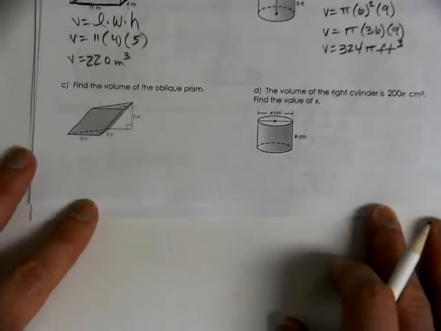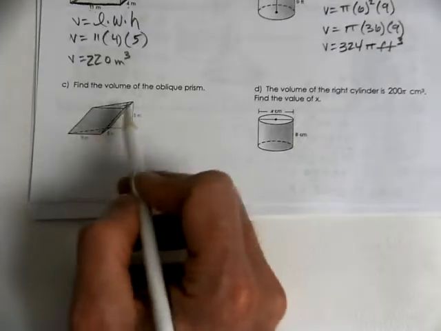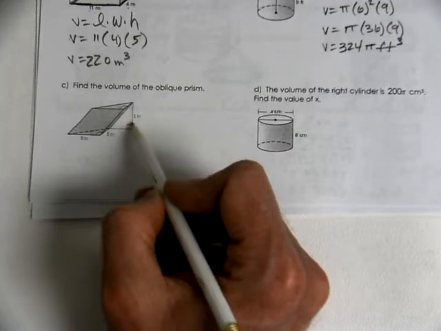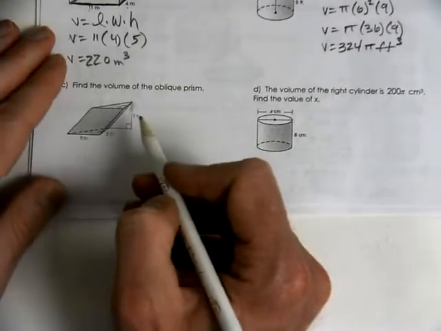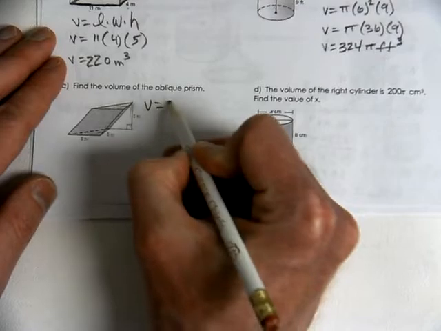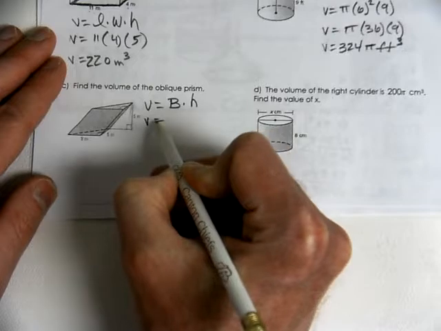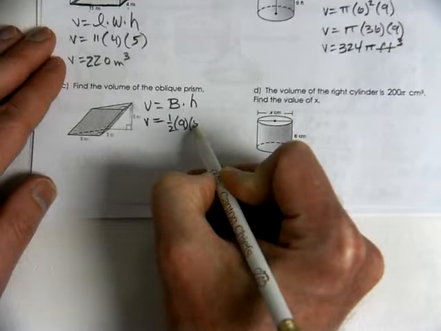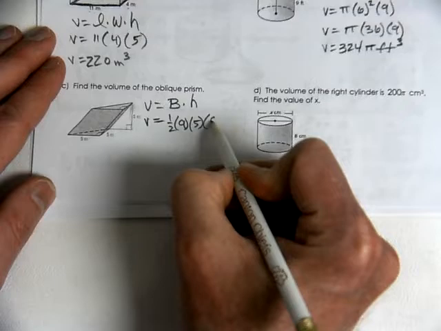Here is an oblique prism, triangular prism. It's oblique because it's slanted. The value you need is going straight up and down from the highest point to the lowest. The volume is the area of the base times the height. The base in this case is a triangle, so it's half of 9 times 5. And then we times that by 8 for the height.